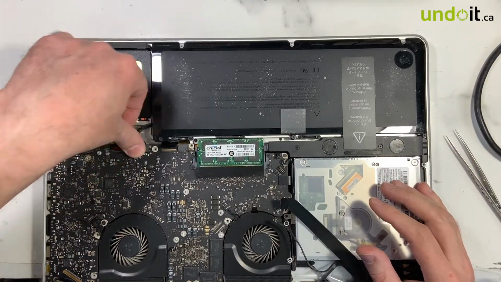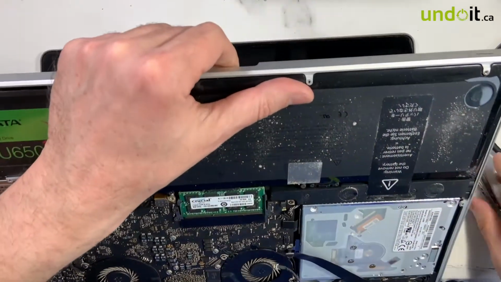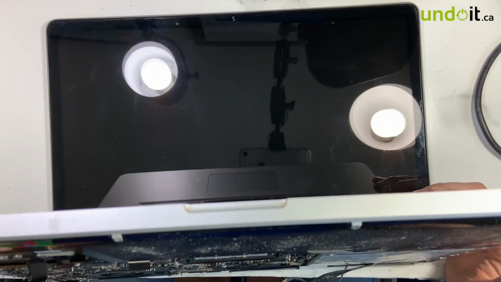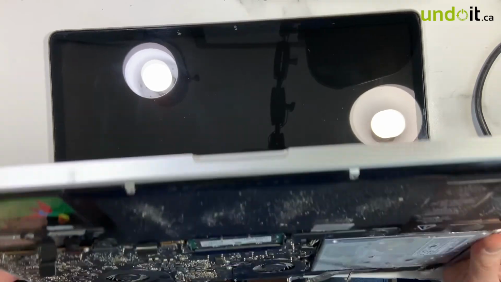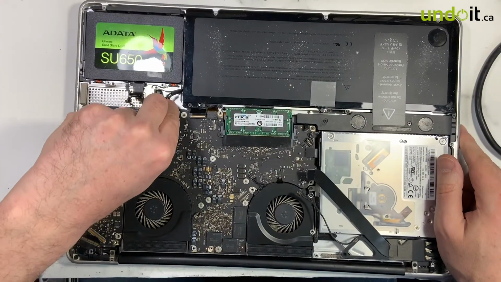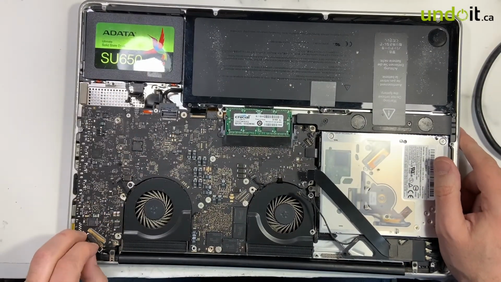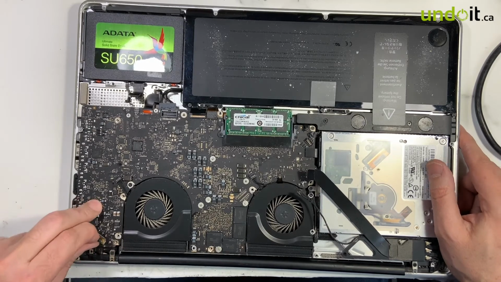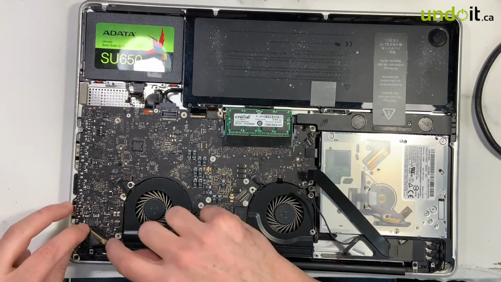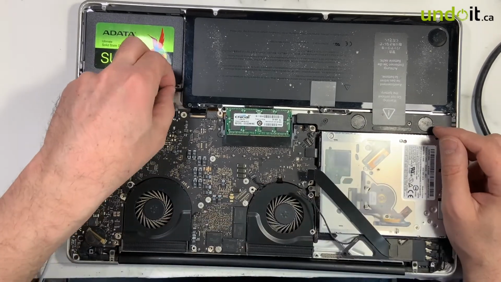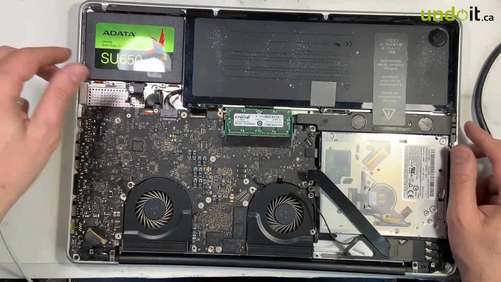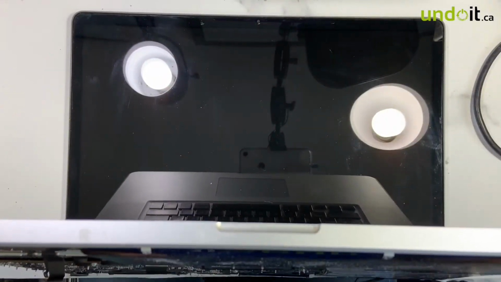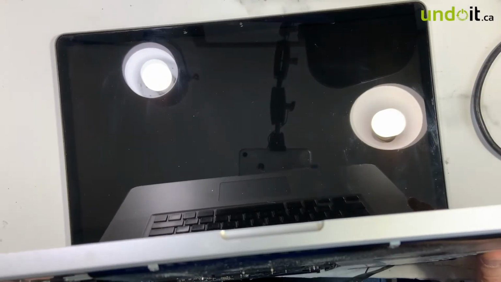Let's give it a try. So turn it on and see if those lines are gone. Okay, so one important thing I almost forgot. Let's remove the battery. I forgot to plug in the LCD. There you go, all the way clipped, so it doesn't move. Okay, now we can try. There you go. Let's give it a shot.